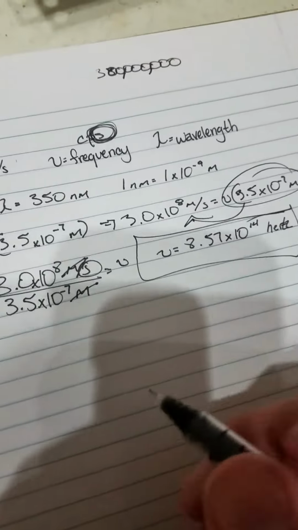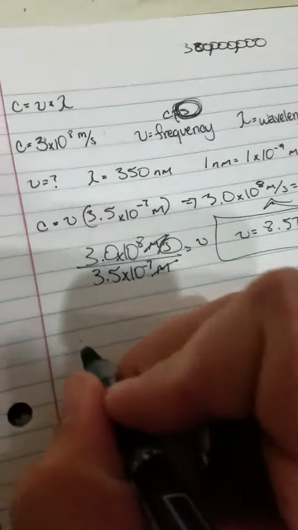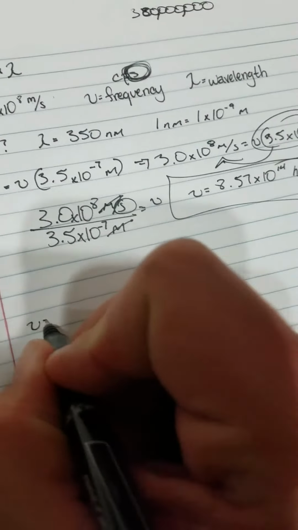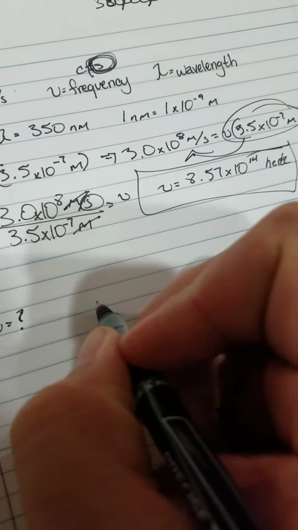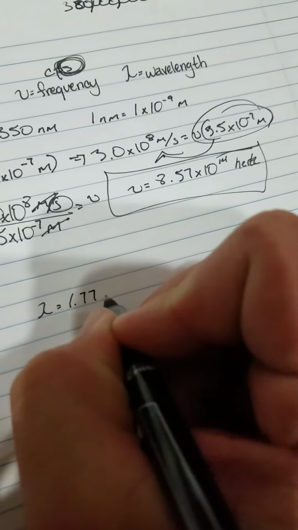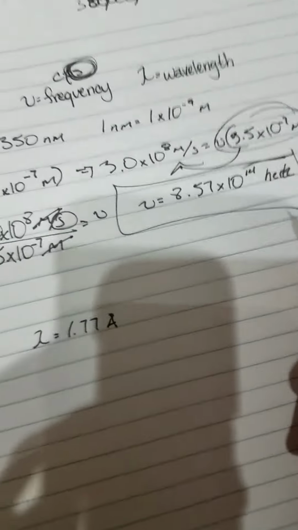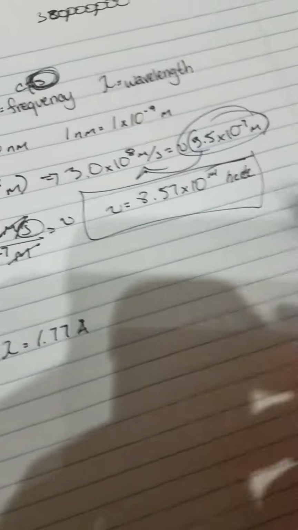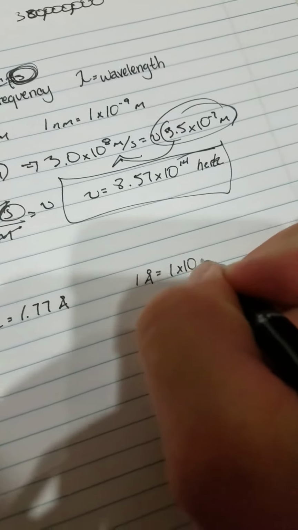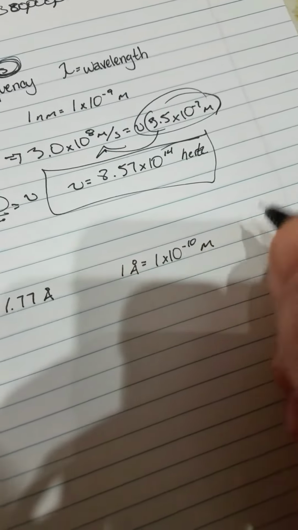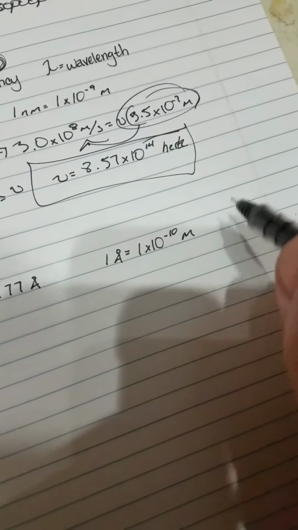Calculate the frequency of a 1.77 angstrom X-ray photon. So you're looking for the frequency. Your frequency is the unknown variable. So your wavelength equals 1.77 angstroms. Now, in your book, you kind of have to read to find it, unless you already know it. One angstrom equals 1 times 10 to the negative 10 meters. So once again, you want to convert it to meters.